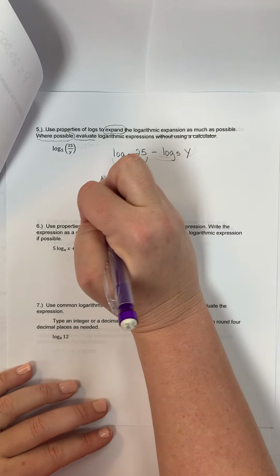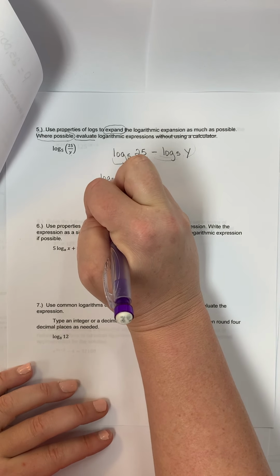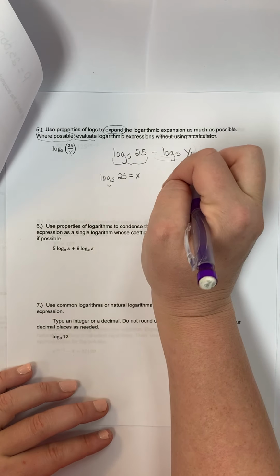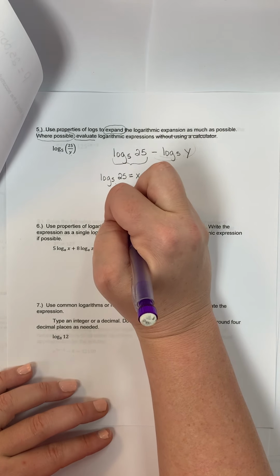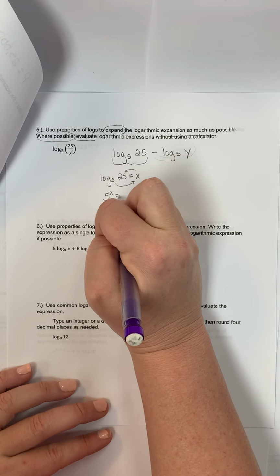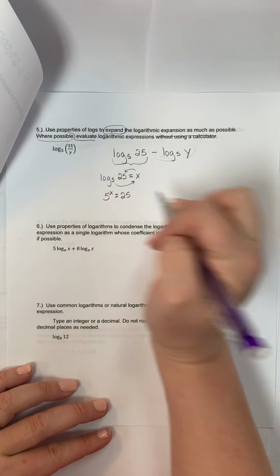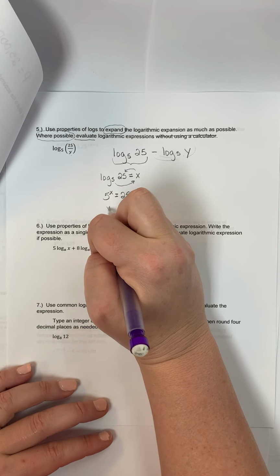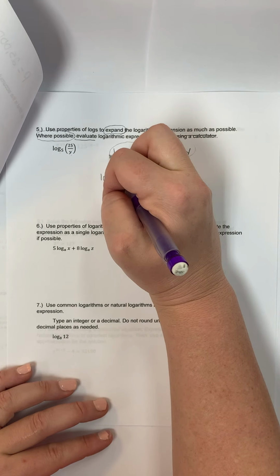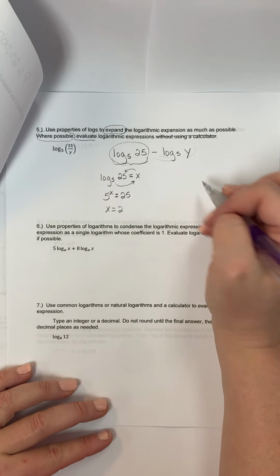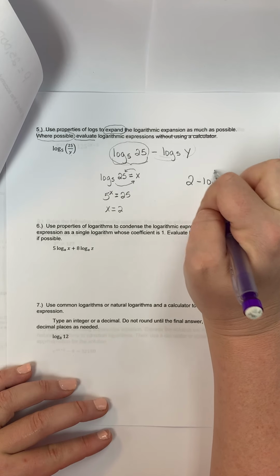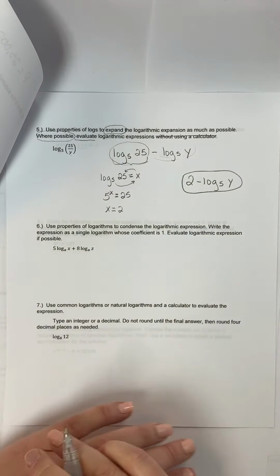Well, if you wanted to do it without a calculator, I'm going to set it equal to x because we're using y over there. You could do 5 to the x equals 25. 5 to what power equals 25? 2. So this is actually equal to 2. And this would be the answer that they want, just like that.